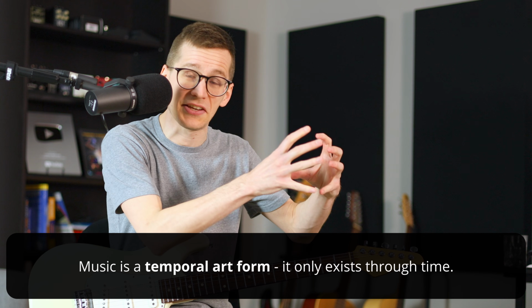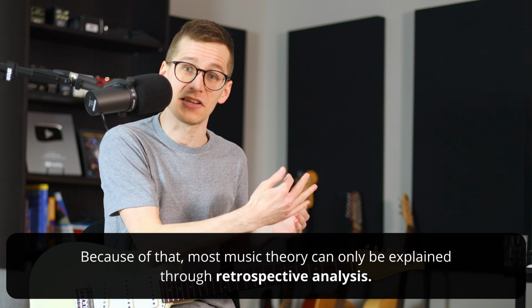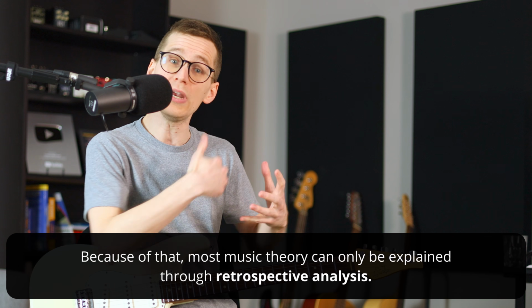What I love about music is that it's a temporal art form. It only exists through time. Unlike paintings, or sculpture, which is a static form of art, you can do with music a retrospective analysis of what's happened in the past and recontextualize it. So when you hear a pivot chord, you don't know yet that it's going to be a pivot chord that's going to launch you into a new key. It's only after hearing what's happened in the future that you can go back in the past and make sense of something that you didn't know was going to happen, right? So that's what I find fascinating about music.